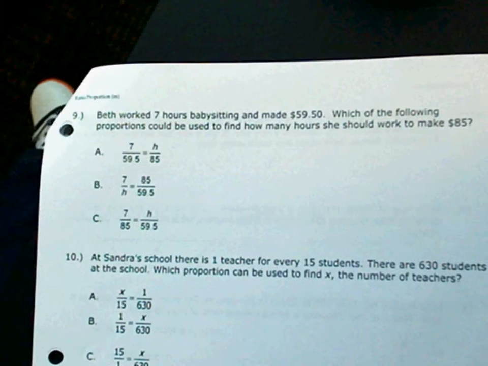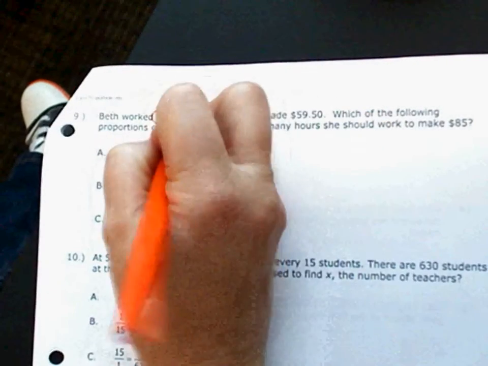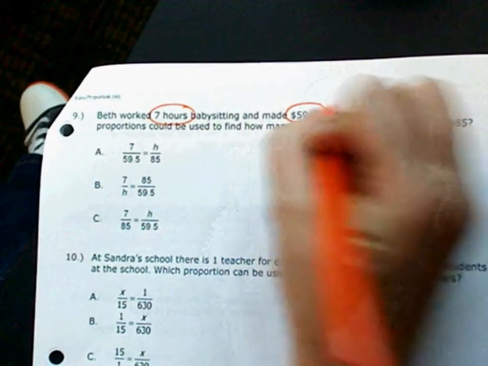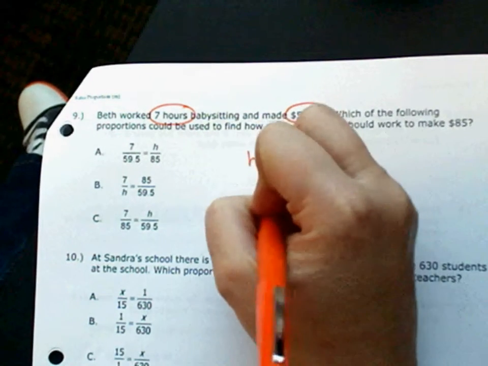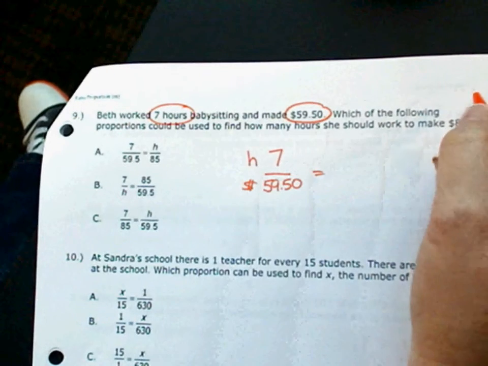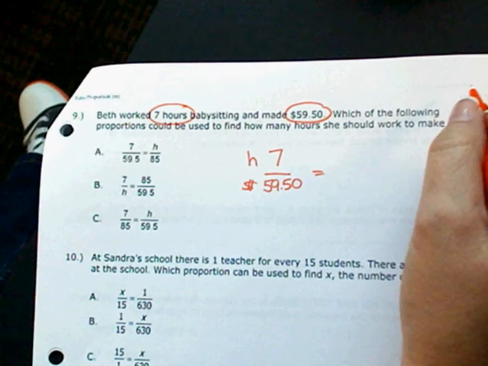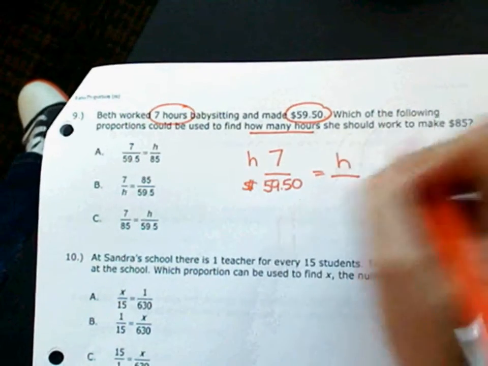Number 9, they're not even asking me to answer. I'm just simply setting it up. 7 hours of babysitting. I made $59.50. So 7 hours, $59.50. Which of the following proportions could be used to find how many hours, H, to make $85?